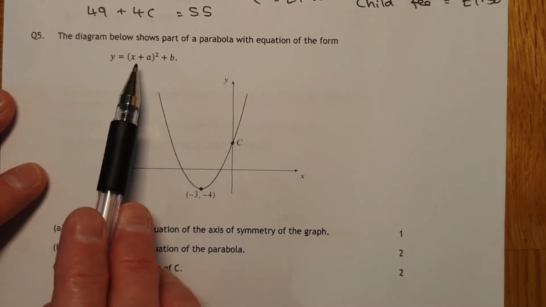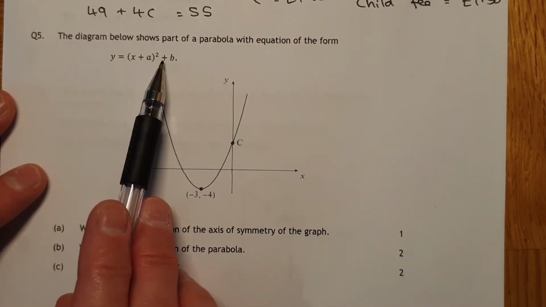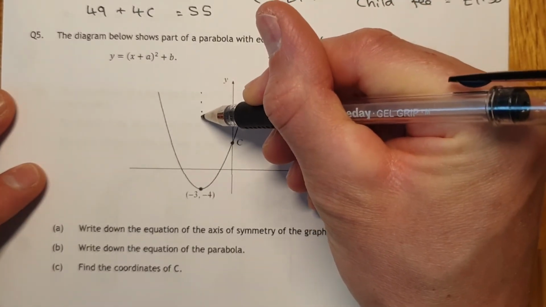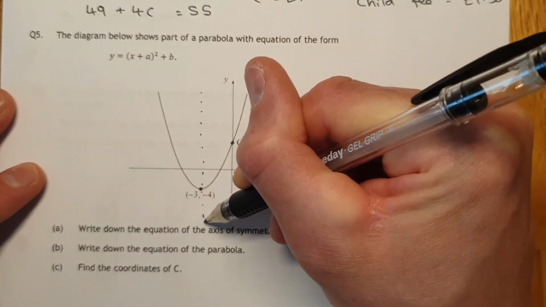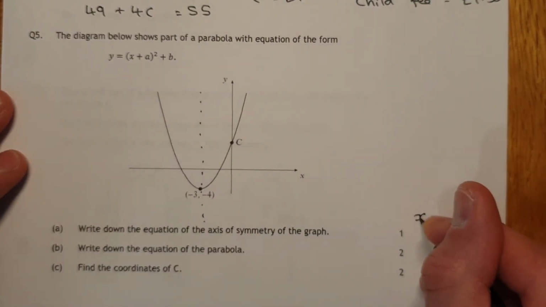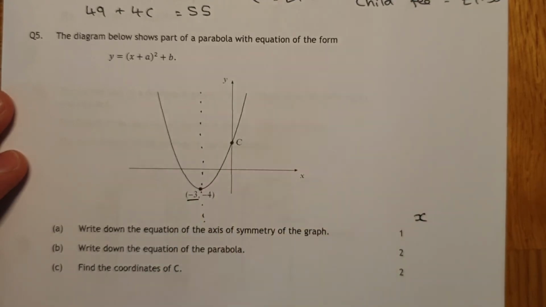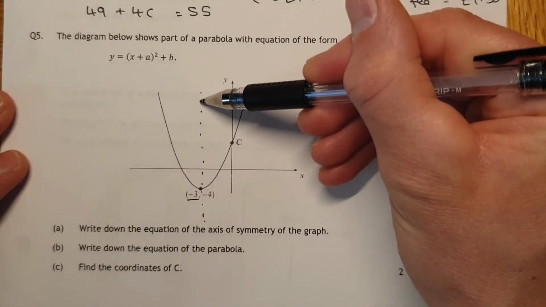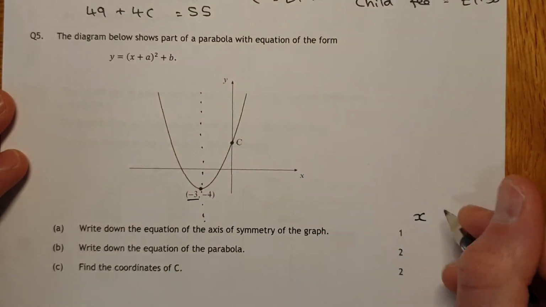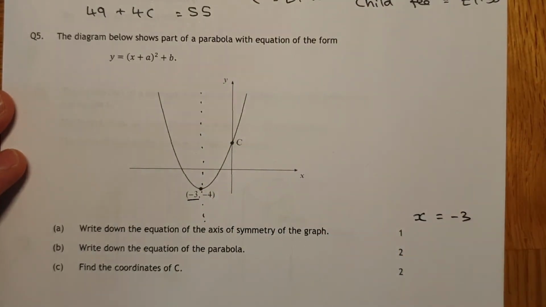we're given the equation y equals x plus a all squared plus b. Write down the equation of the axis of symmetry. Your axis of symmetry is this line which comes right through, cuts through the turning point. Now, vertical lines have the equation of x equals, and whatever the x value is that they go through, -3 there. So everything on this line has -3 as its x coordinate. So it's x equals -3 is the line of symmetry. You must include the x equals. If you don't put that in, that's not an equation of a line.